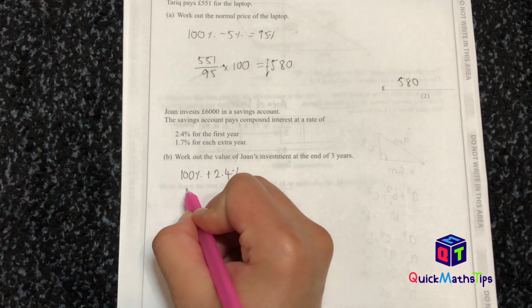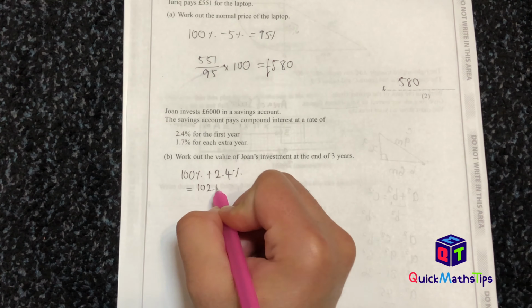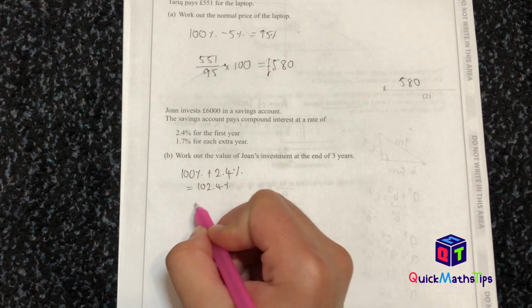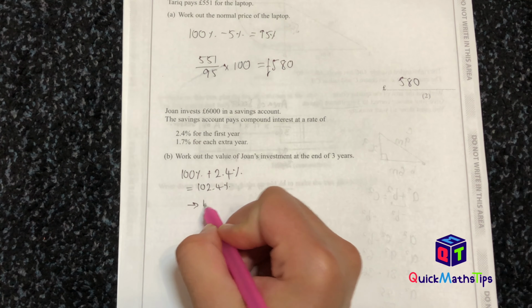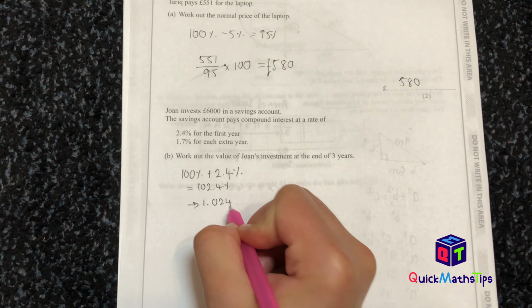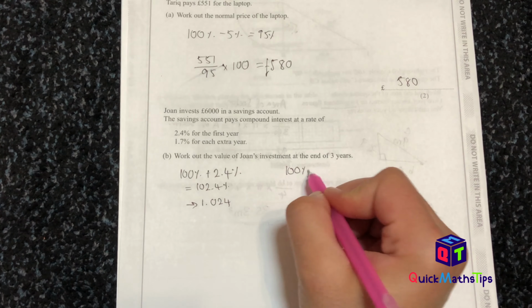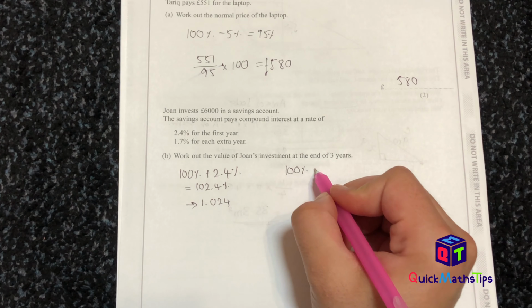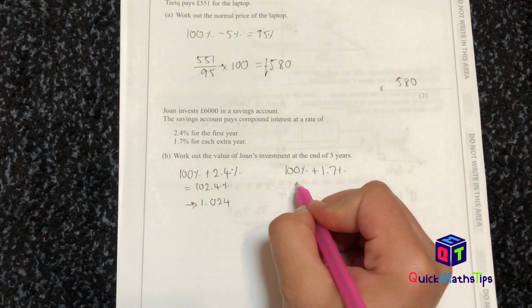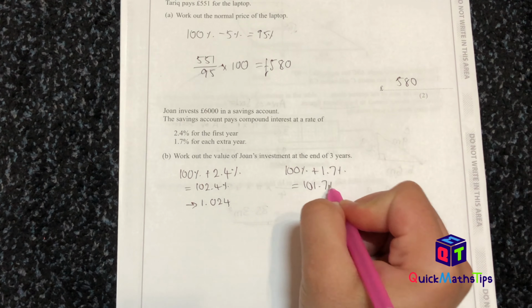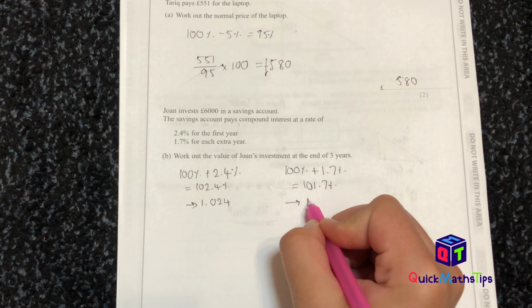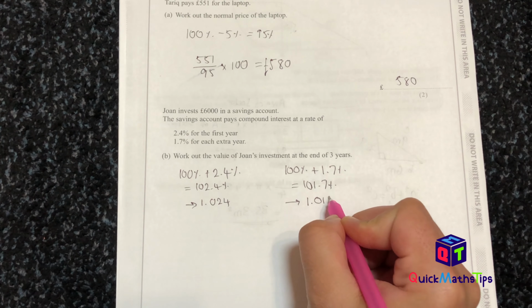100% plus 2.4% is going to give me 102.4%, and I'm going to convert this to a decimal, which would become 1.024. The same thing with 1.7%, so 100% is what I start off with, that's the original amount of my money, plus 1.7%, and I get 101.7%, which I convert to a decimal, which is going to be 1.017.